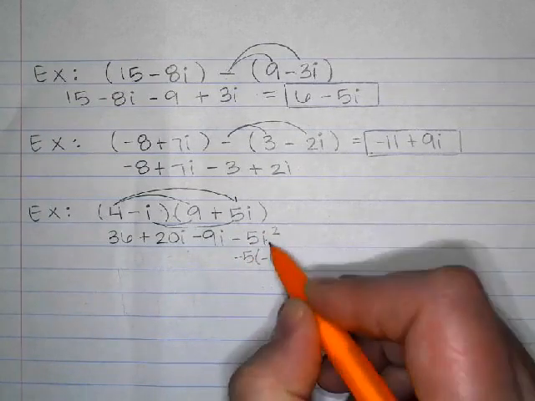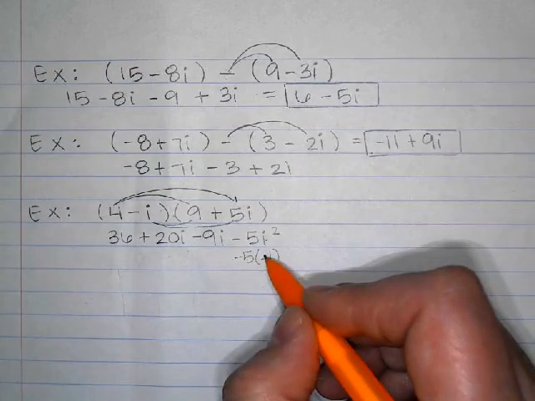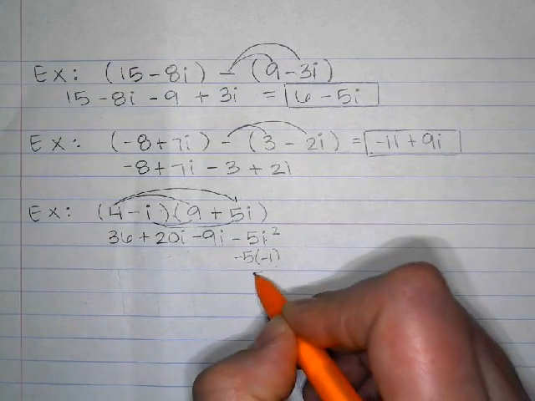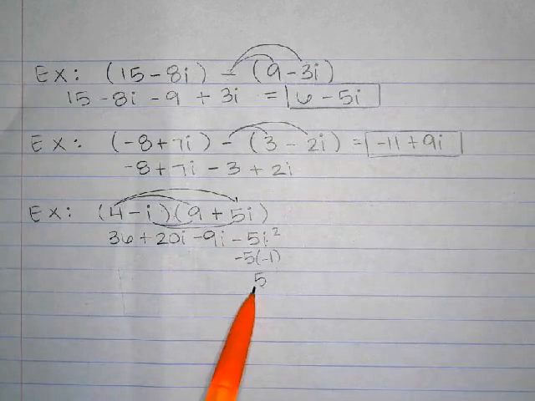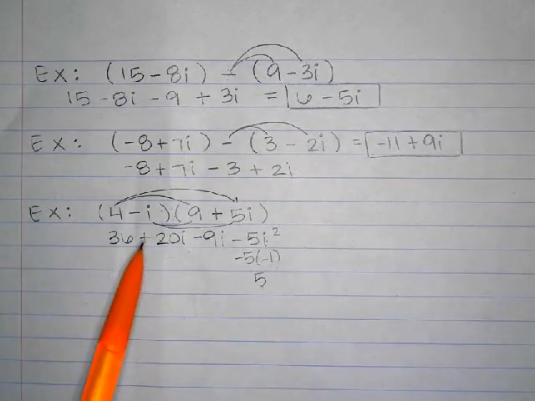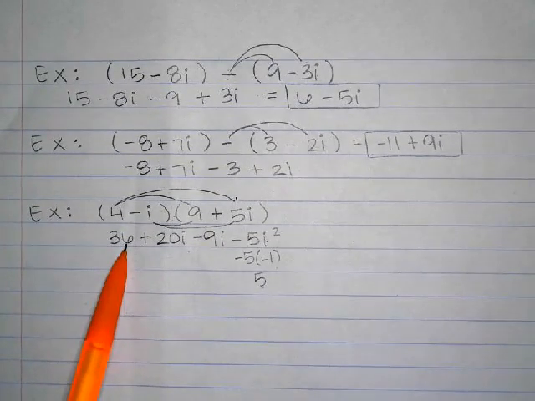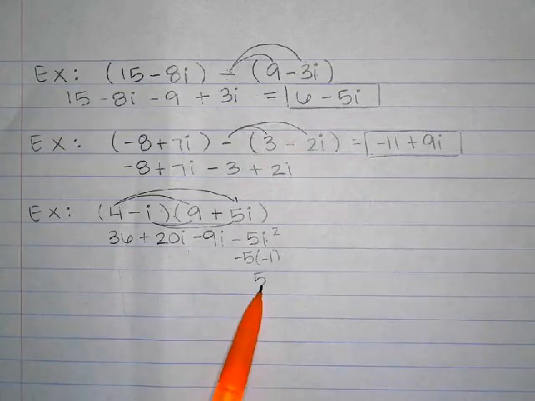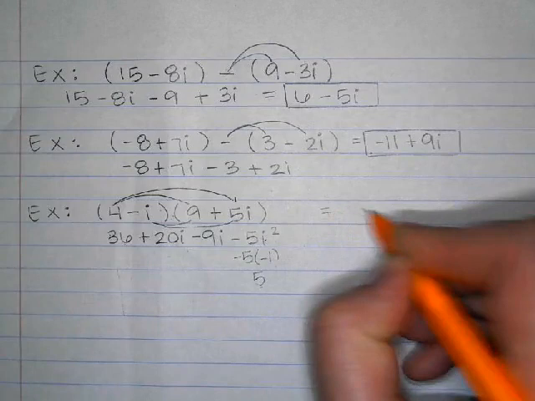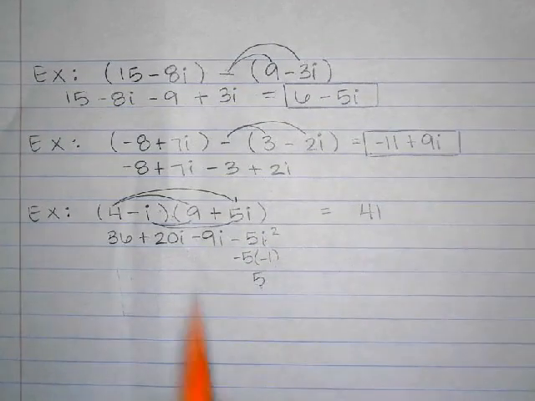If we combine our like terms, we have a real number 36 and a real number 5. And what do we get? We get 41. And then we have an imaginary 20 and an imaginary negative 9, which is positive 11.